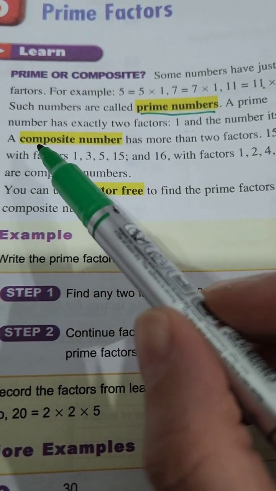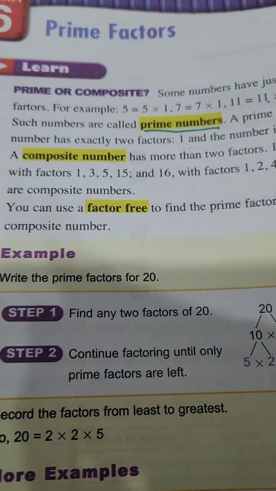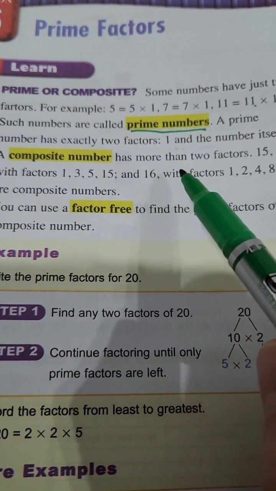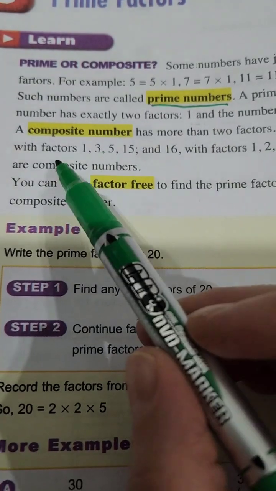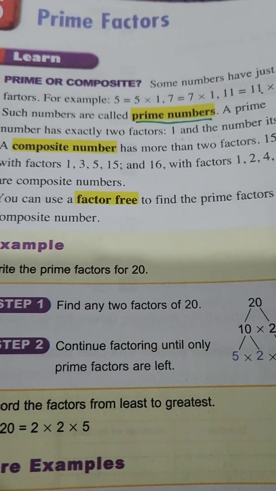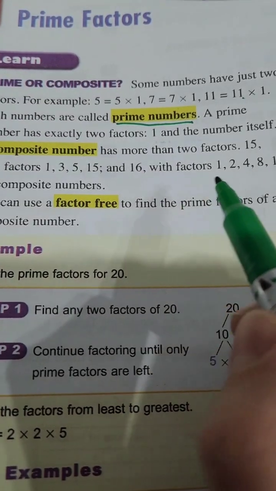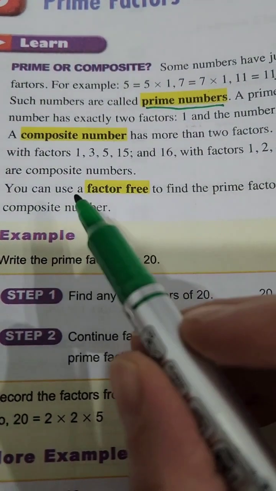Now we have a second term, composite number. What is composite number? Composite number has more than 2 factors. For example, 15 with factors 1, 3, 5, 15, and 16 with factors 1, 2, 4, 8, 16. They are composite numbers.